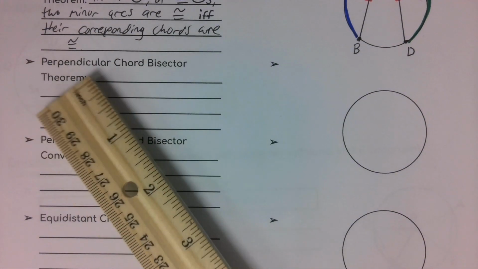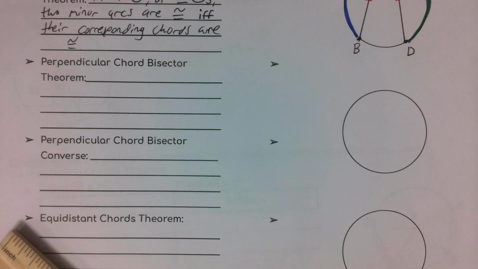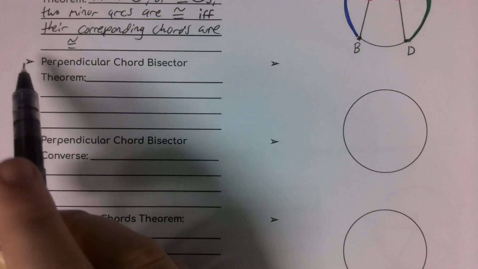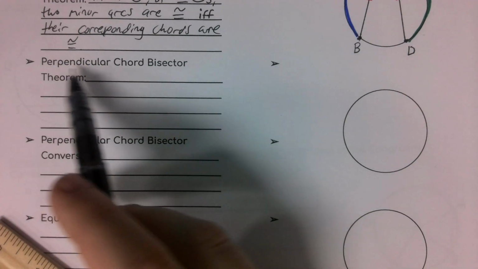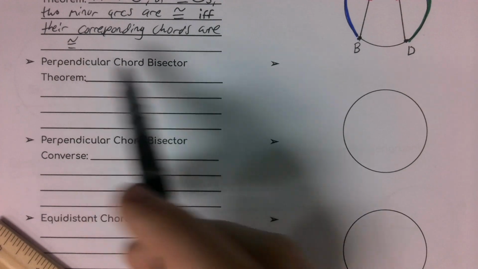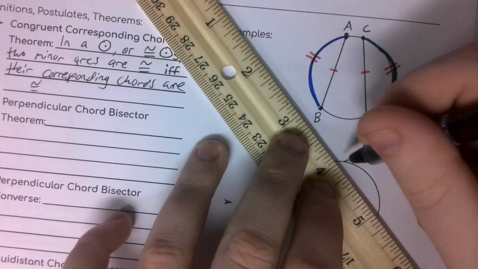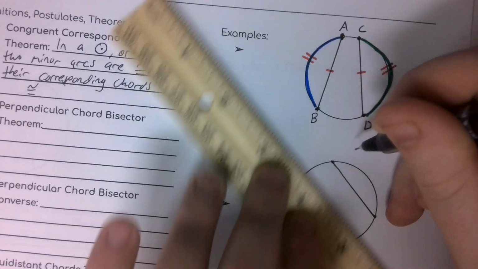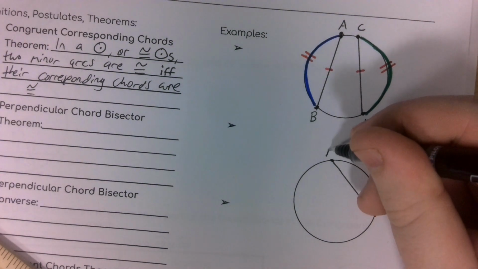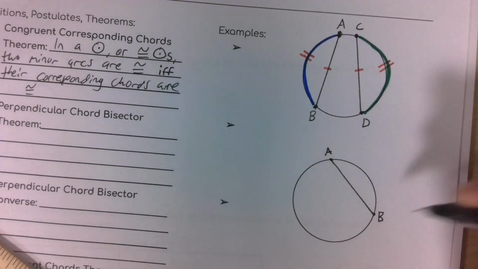I want to make two chords, but here's the thing. I want one of the chords to be a perpendicular bisector, meaning it's perpendicular to the first chord, and it cuts the first chord in half. So let's say I drew this chord up here, like so. I'll call this chord AB.